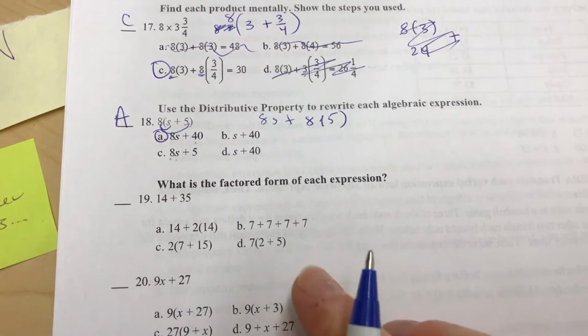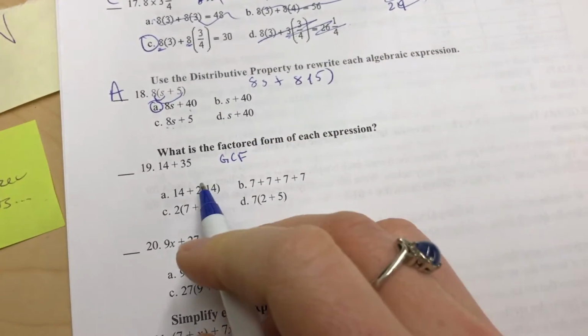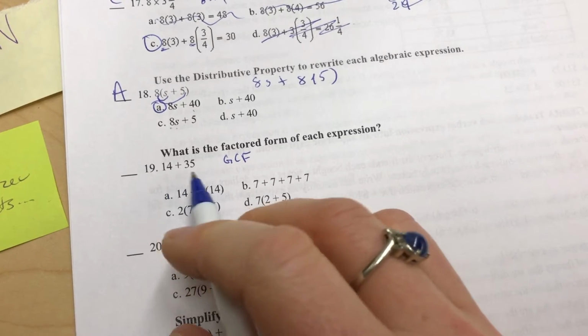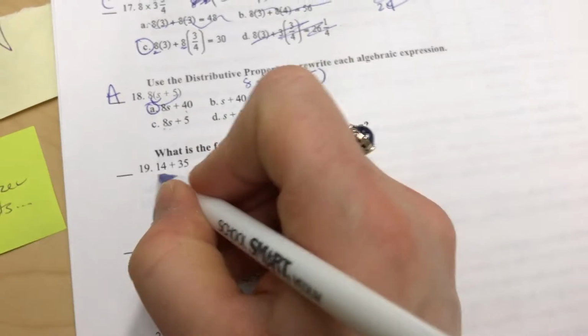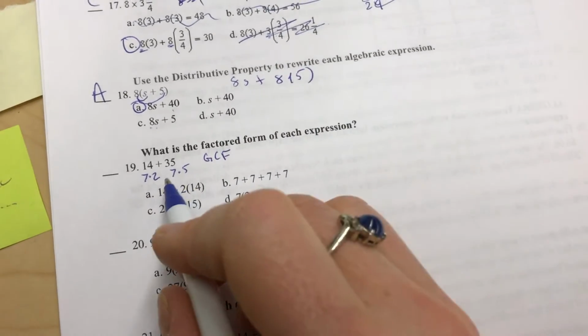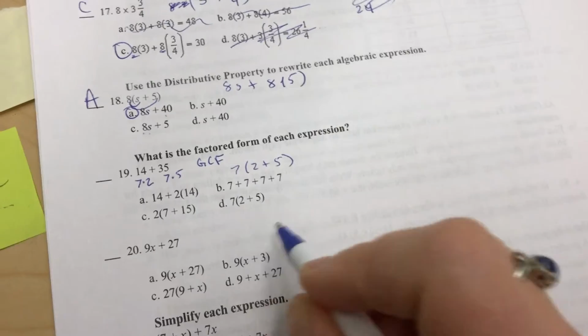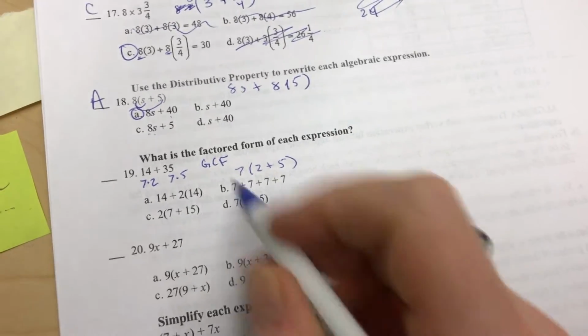What is the factored form of each expression? So what's the greatest common factor? And then we have to factor it out. I'm thinking 7 here, because you can do 7 times 2 and 7 times 5. So it would be 7 times 2 plus 5. Right here, D.